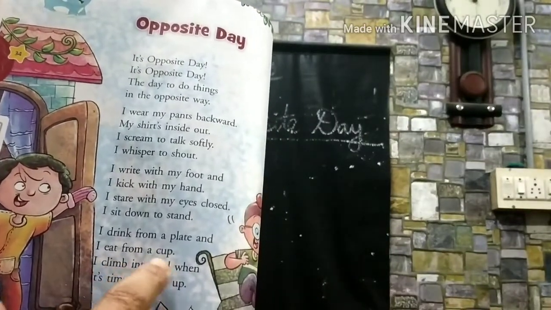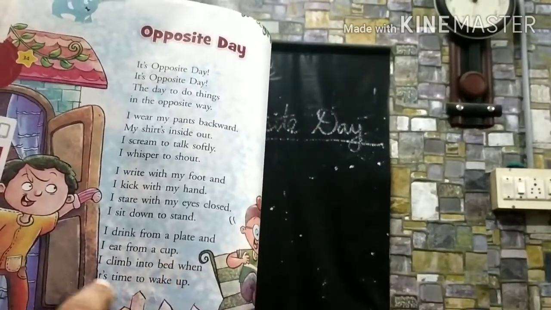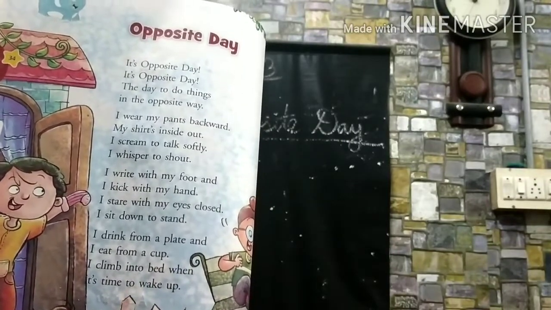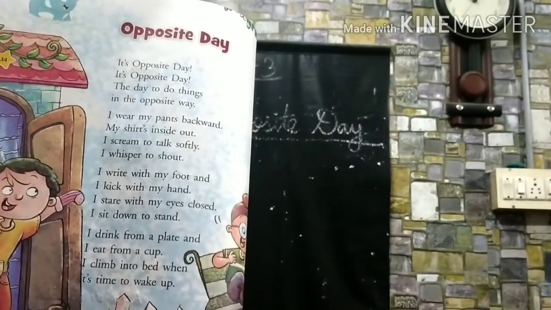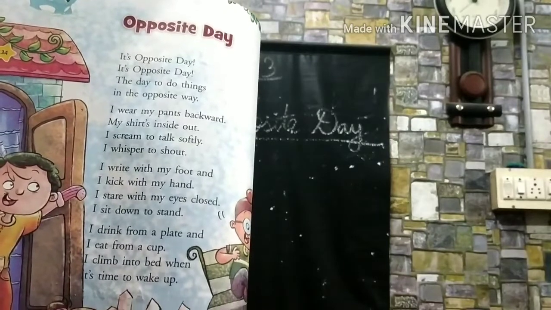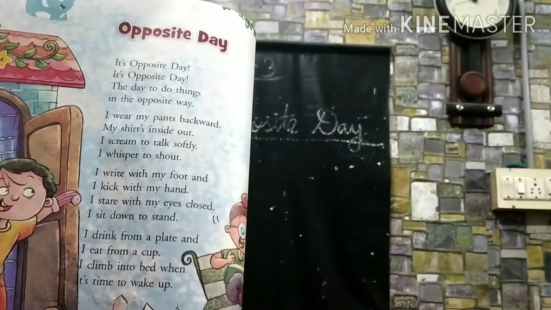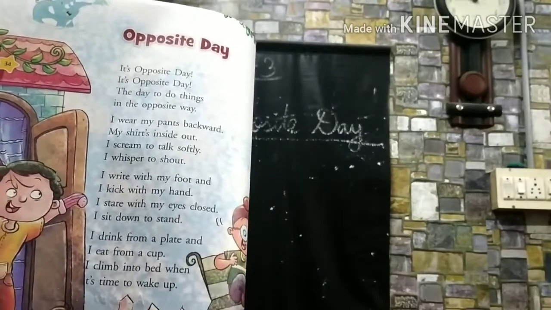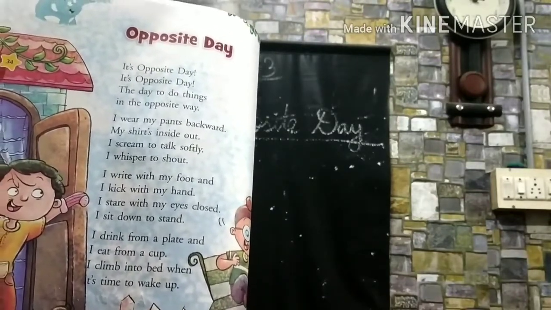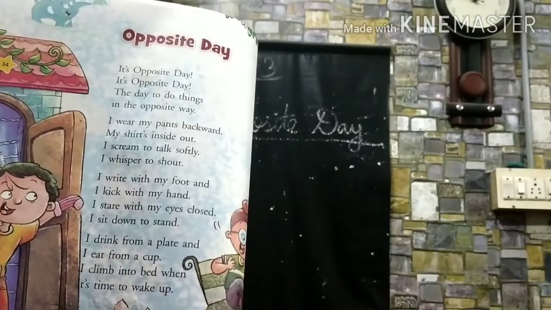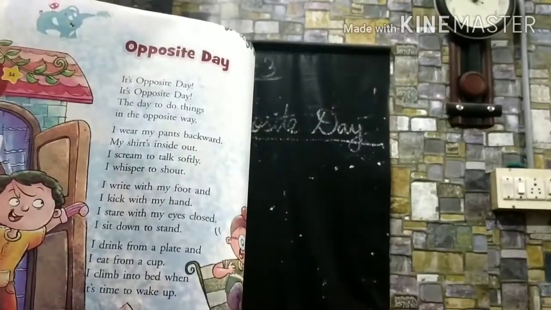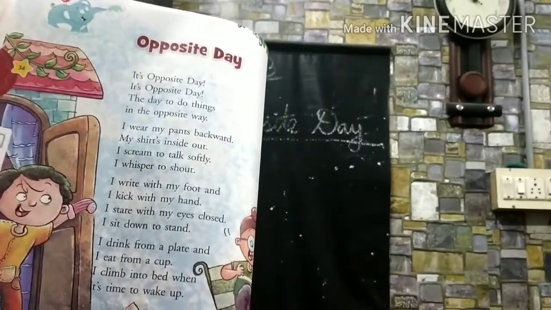I climb into bed when it's time to wake up. When it's already time to wake up. What is the time to wake up? Early in the morning, 5 o'clock. Some of you wake up at 6 o'clock. So when it is time to wake up, the poet is going to sleep or going to jump into the bed and take rest. Okay.